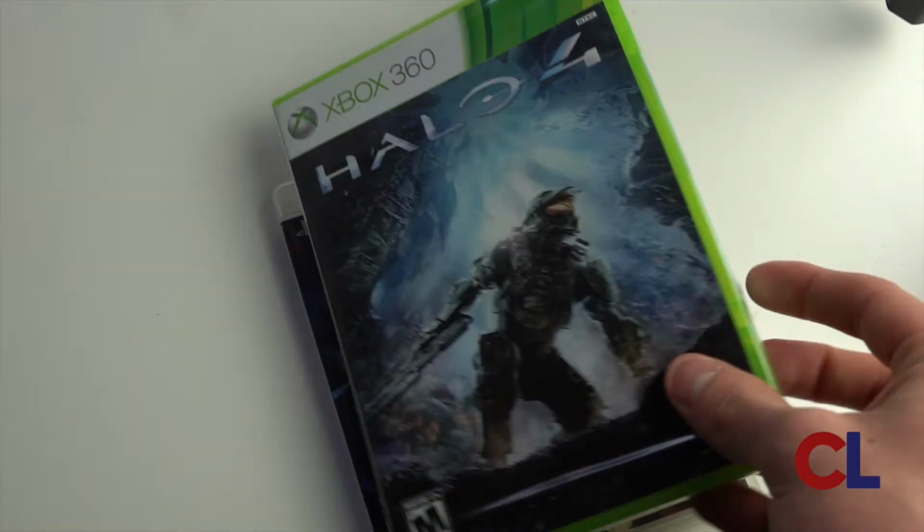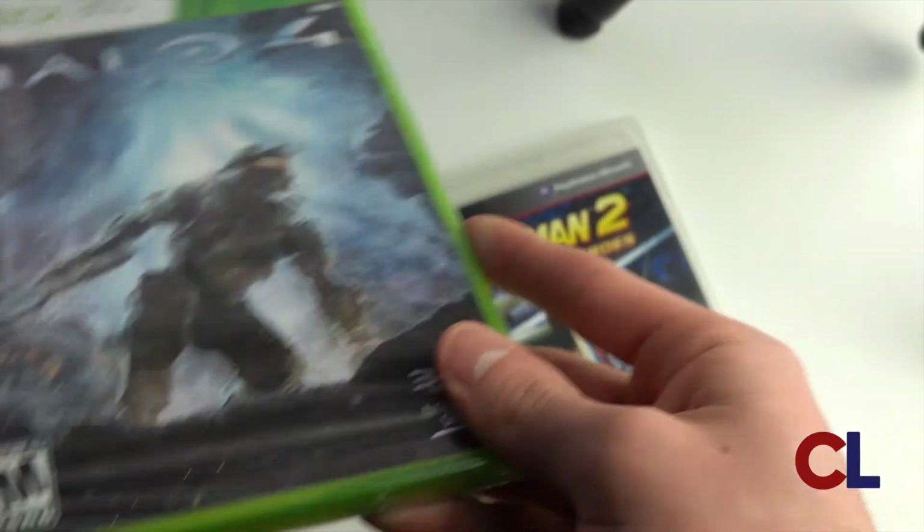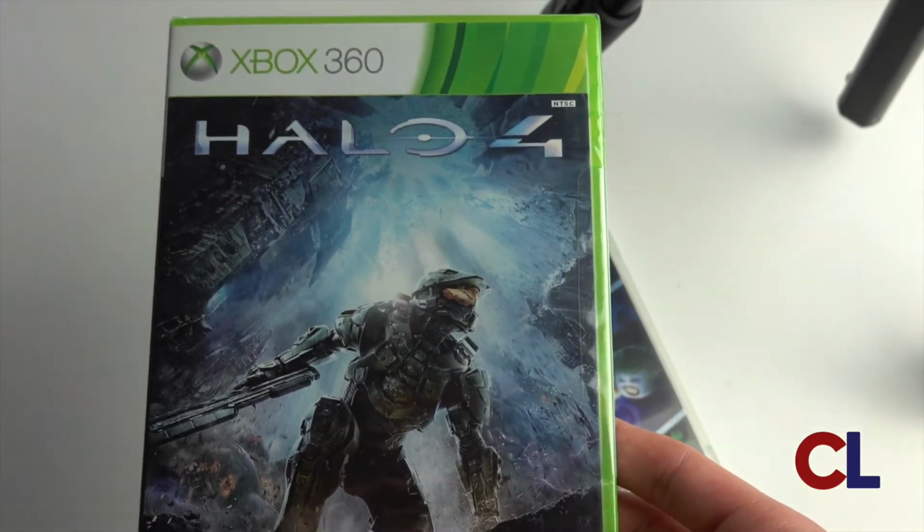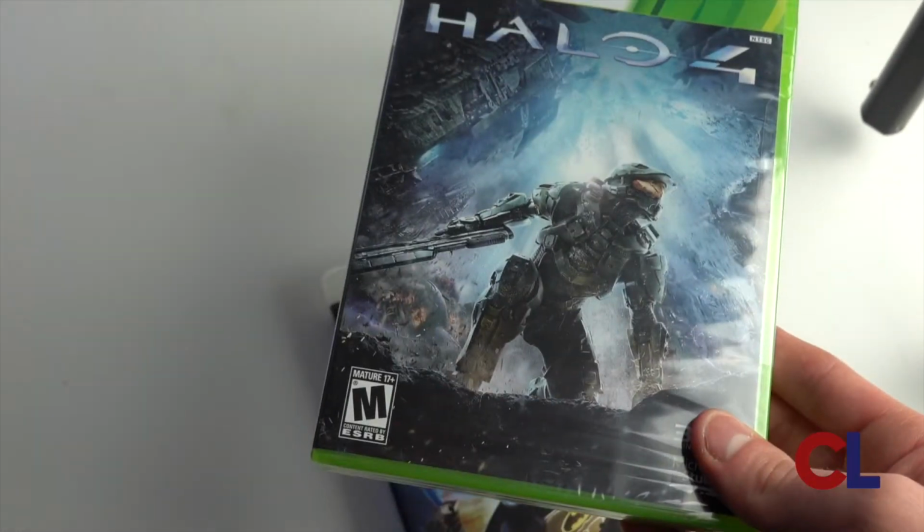One other quick note when it comes to new games, you just want to give them a quick little shake, sound, or hear if there's any sort of loose disc in there. You want to make sure that's all secured in place, otherwise it could have some damage. So luckily on this one, we're okay. Alright, let's hop over to my computer now where we'll do some listing.